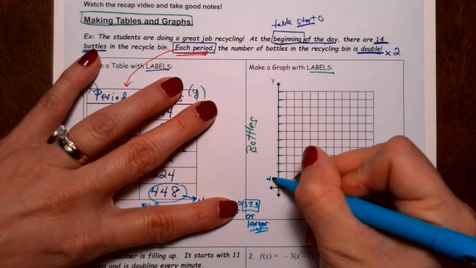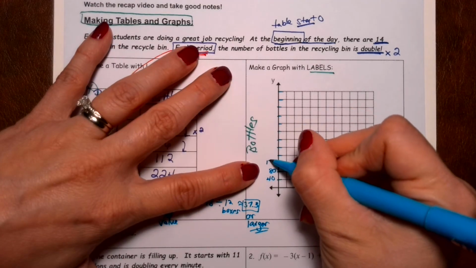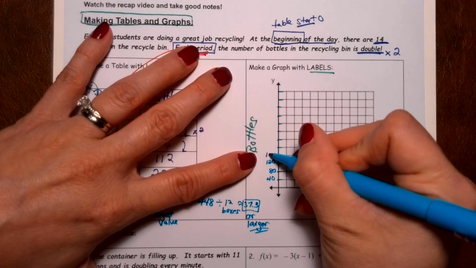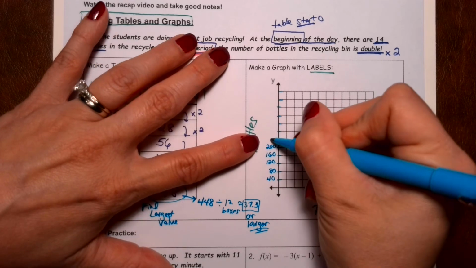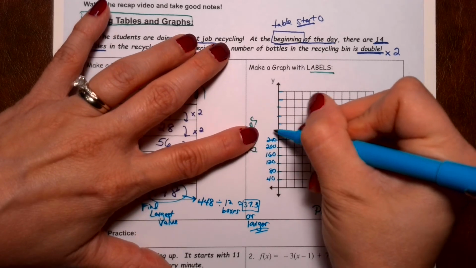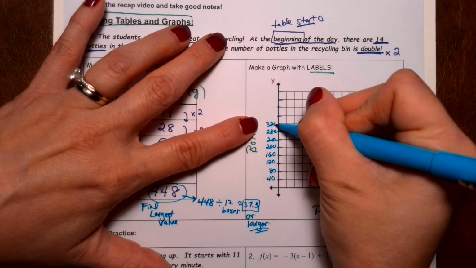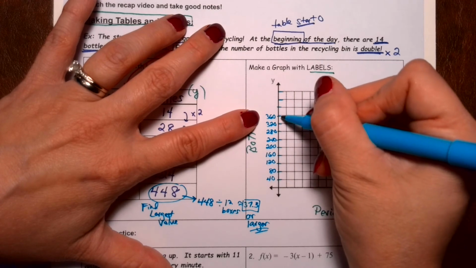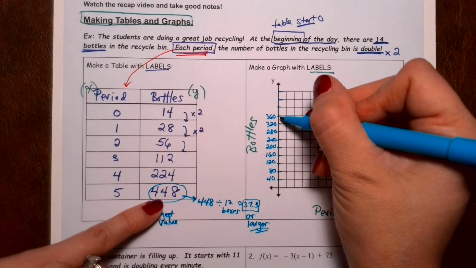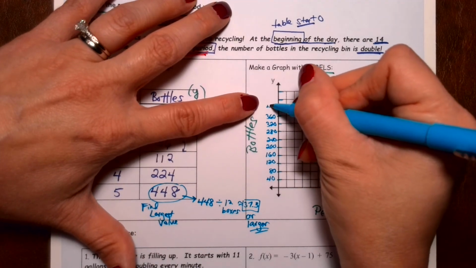So I'll do 40 plus 40 makes 80. Plus 40, 120, 160, 200, 240, 280, 320, 360. Oh, can I stop? Nope, we gotta make sure we can fit 448. Add another 40.